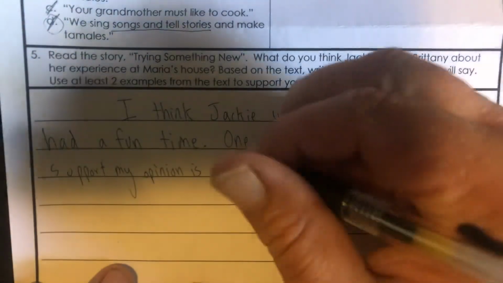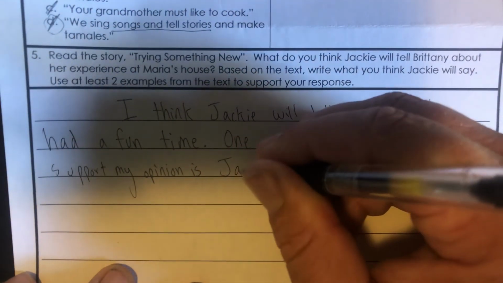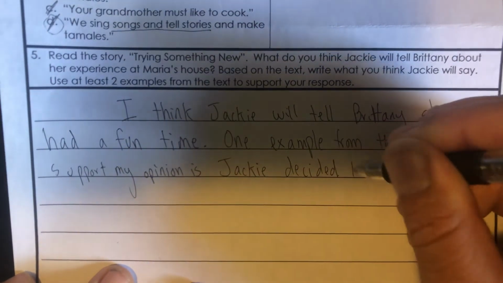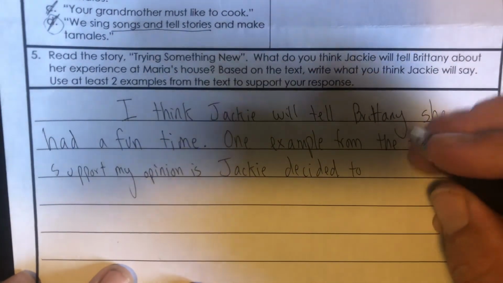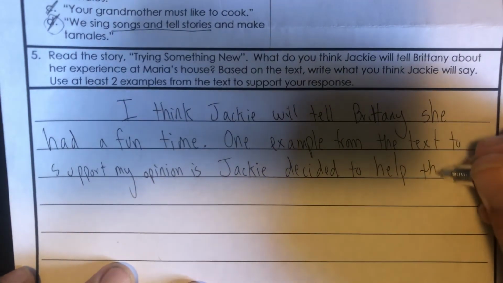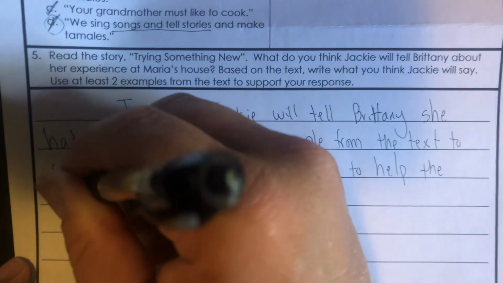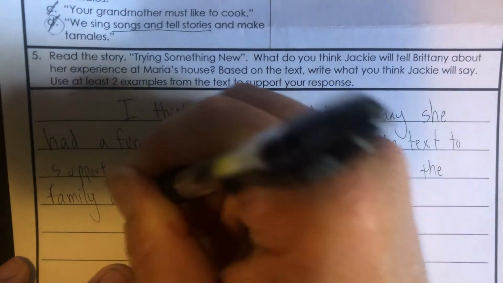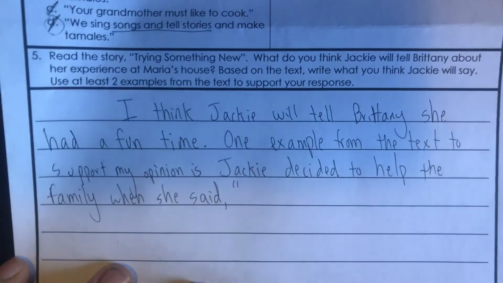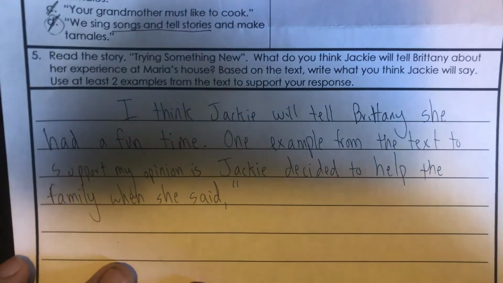One example from this text to support my opinion is Jackie decided to help the family when she said, comma, quote, oh, she only says sure though.